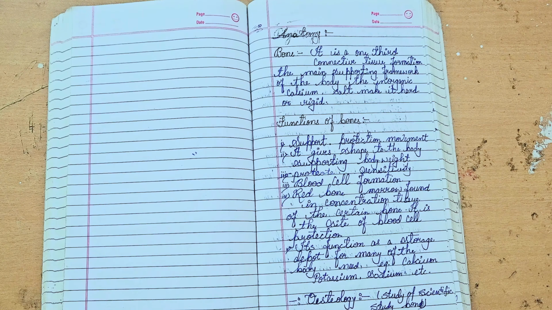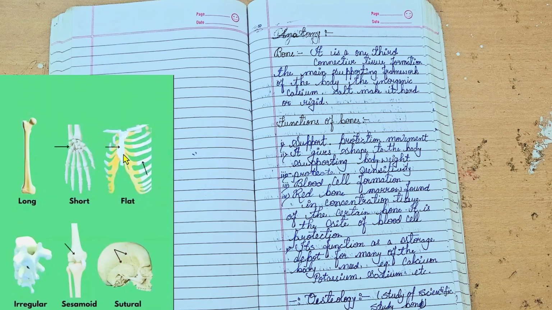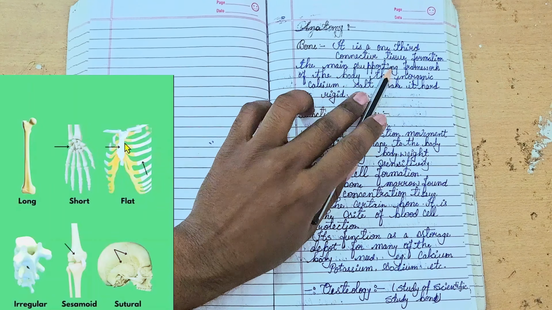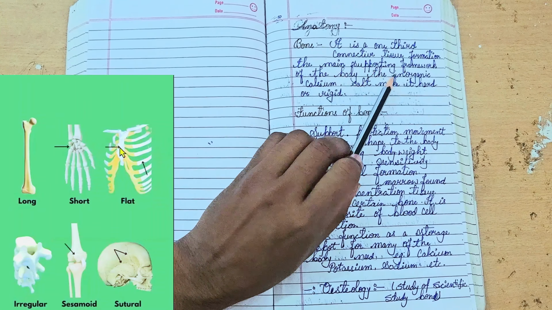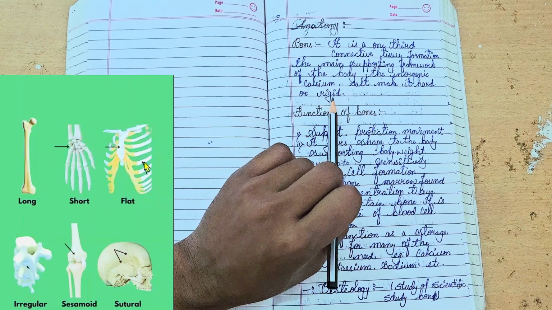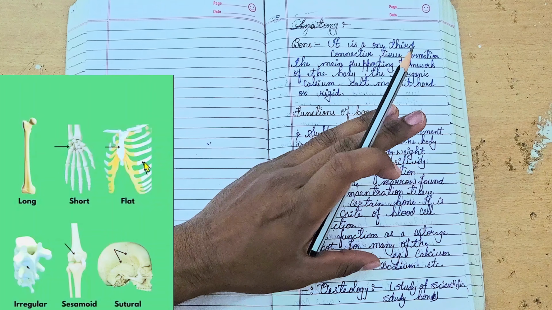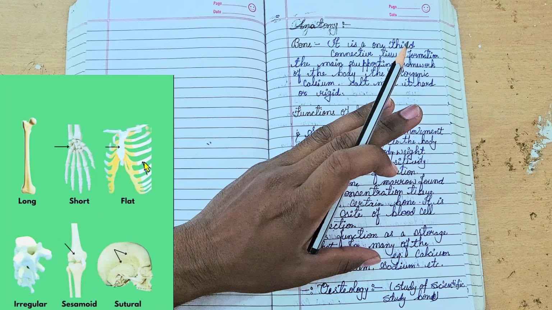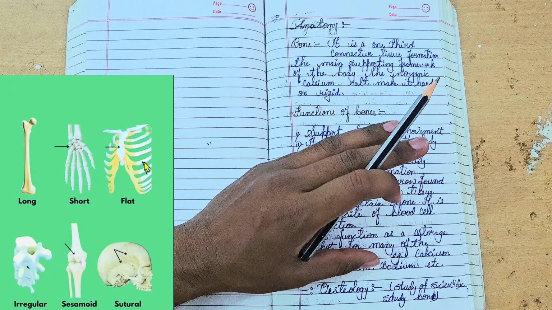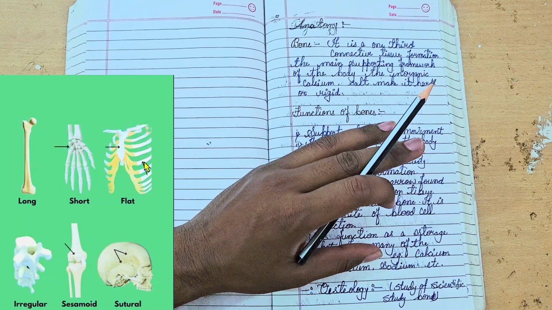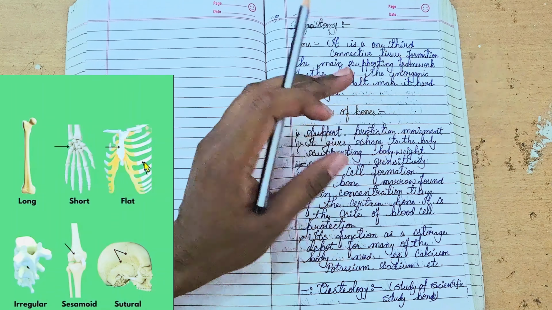The first topic is bone. What is bone and its function? Bone is the one-third connective tissue formation, the main supporting framework of the body. The inorganic calcium salt makes it hard or rigid. The bone is one-third of the connective tissue of the whole body framework, and it is the supportive part of the body. It is made up of salts like calcium, which make it very strong, hard and rigid. So it is a supportive framework of our body, this bone.